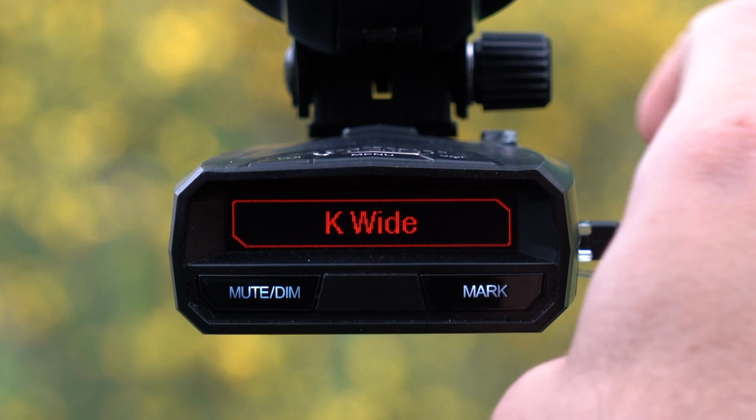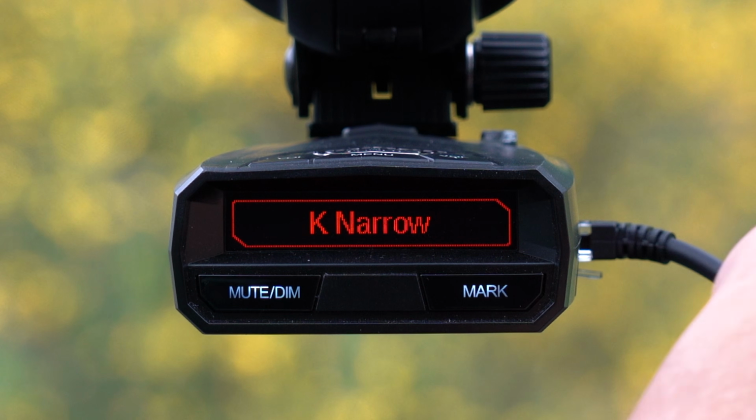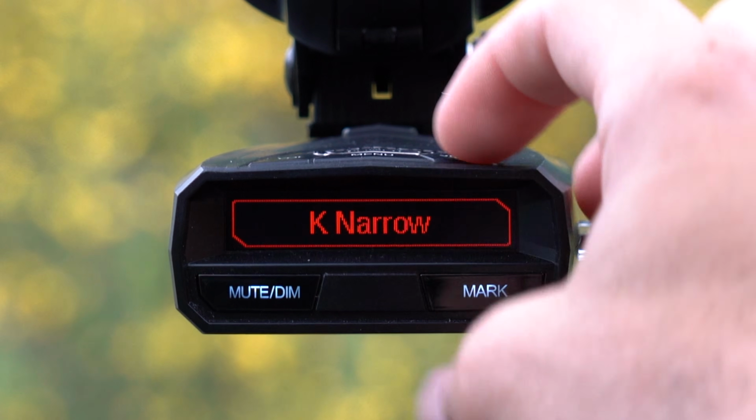Or even here in North America, if you encounter some photo radar systems, a lot of those may operate lower on K-band, around 23.9-ish or so. If that's the case, you may want to enable the K-extended option just to give you that widest possible range of K-band frequencies. If you don't have photo radar, you can use something like K-band wide. And if you have very little legitimate K-band, you could even switch it down to K-band narrow to get the narrowest range of frequencies the detector can pick up.